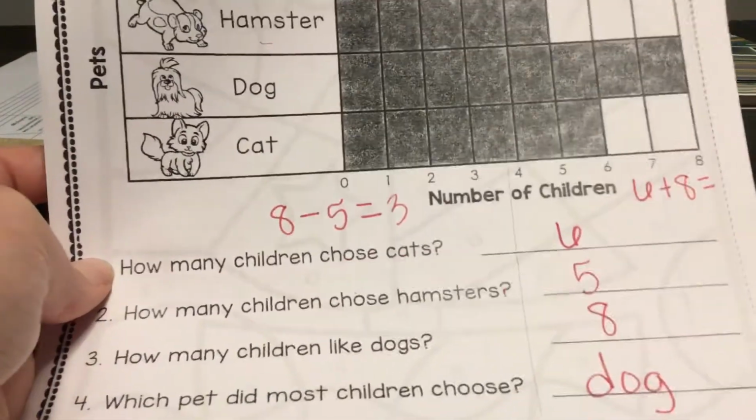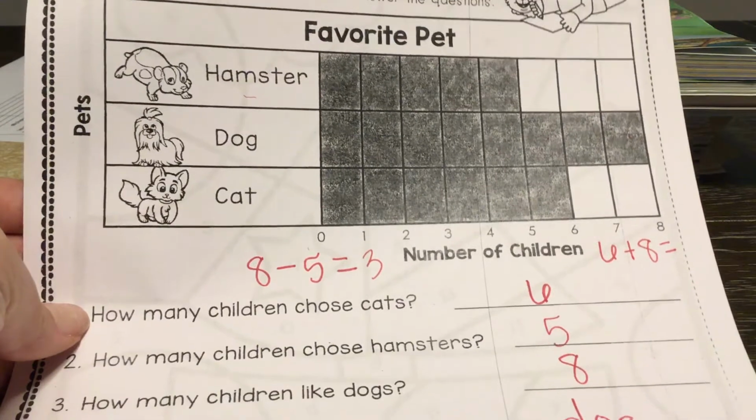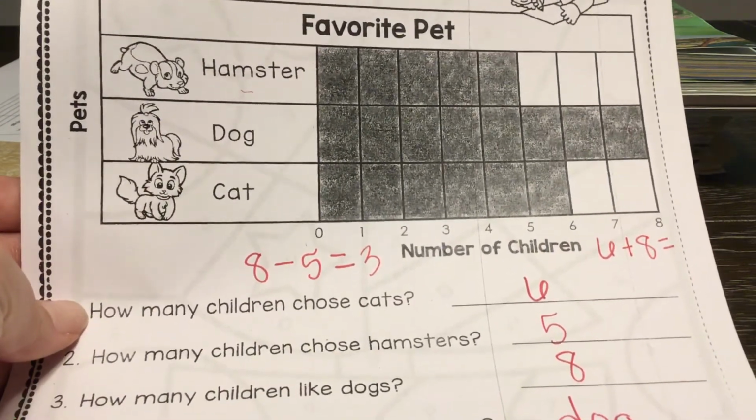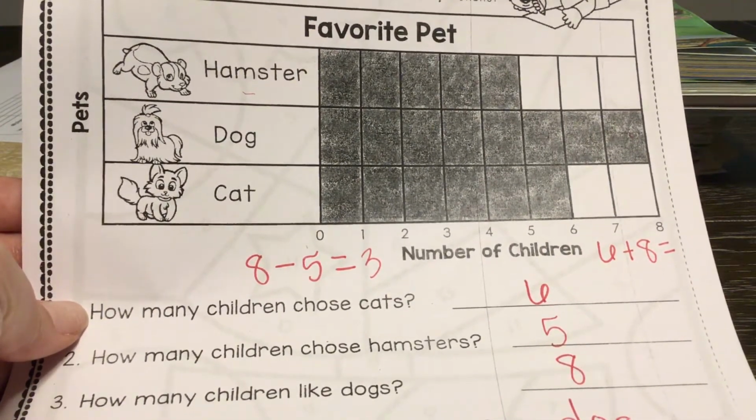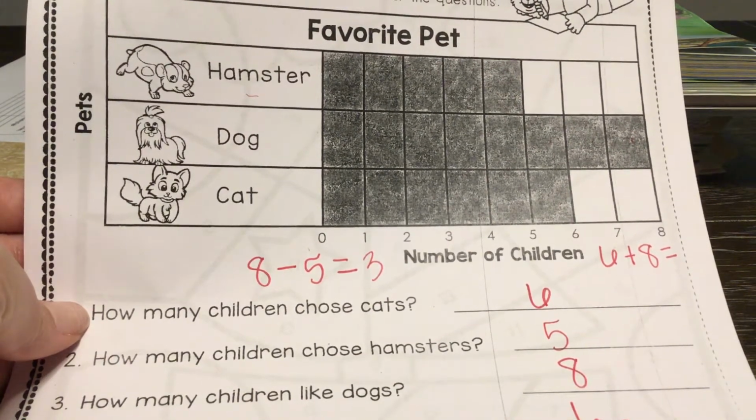Good morning, guys. This week in math, we are going to be learning about graphs, different types of graphs, and how to read them and figure out what information they are giving us so that we can answer questions about them.